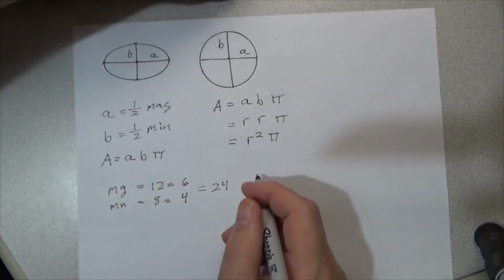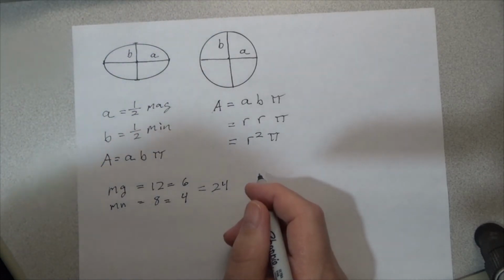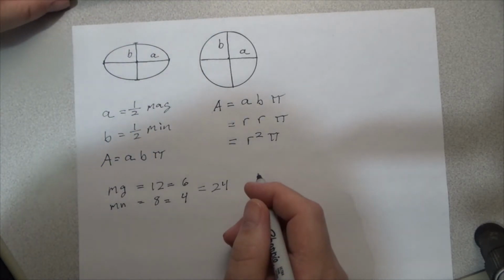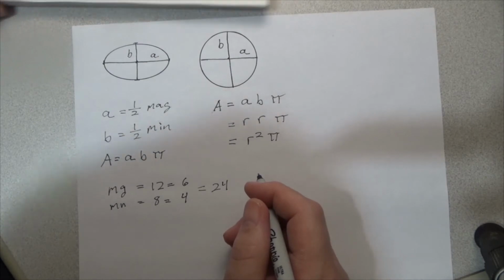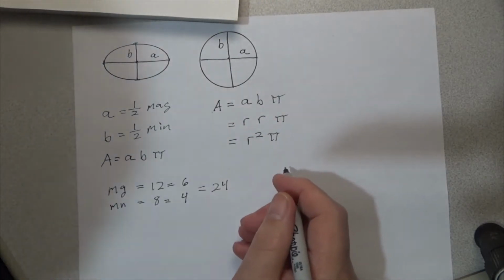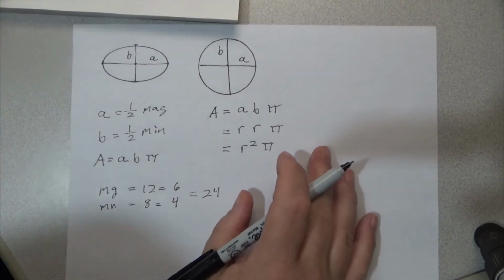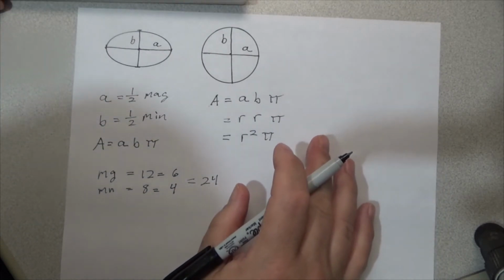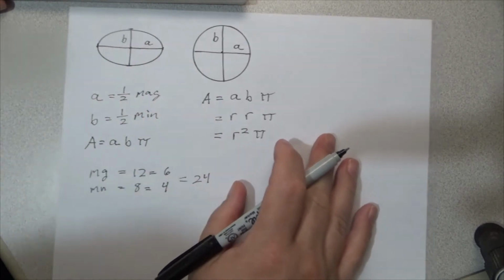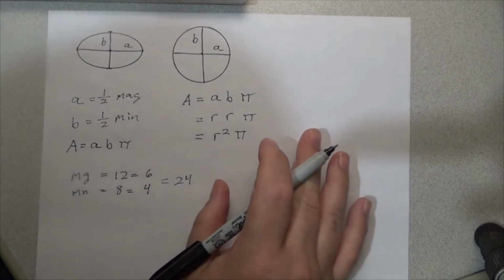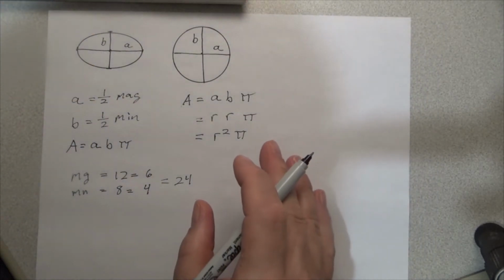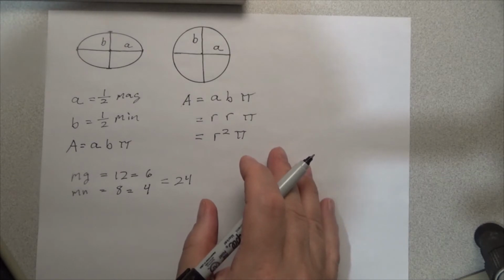So let's take a look at the page, Areas of the Ellipse. Page 695, a little bit below halfway, figure 27-41. And what we're given here are the major axis, the minor axis, and the area.